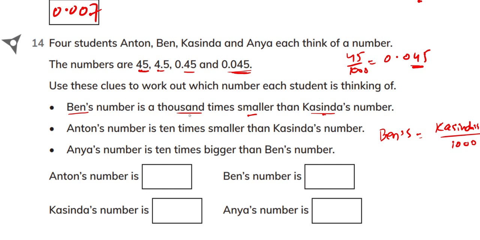Ben's number is 1000 times smaller than Cashinda's, so Cashinda's number is 45 and Ben's number is 0.045. Got it? Yes.